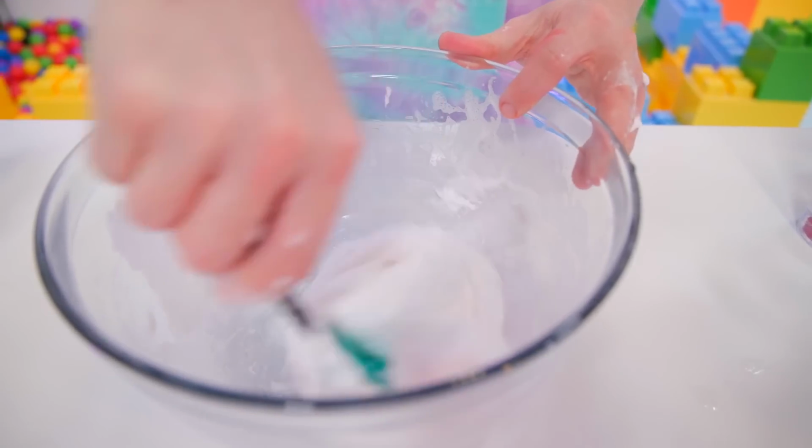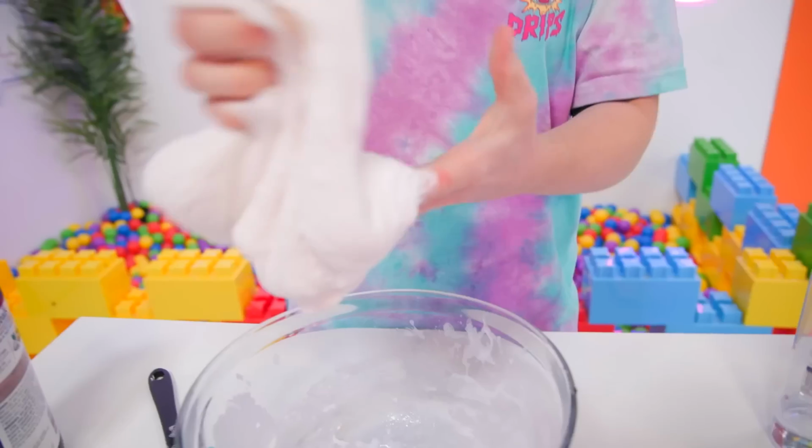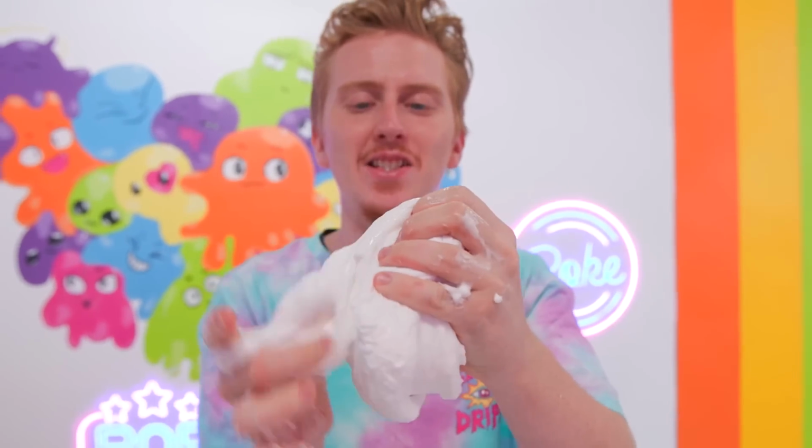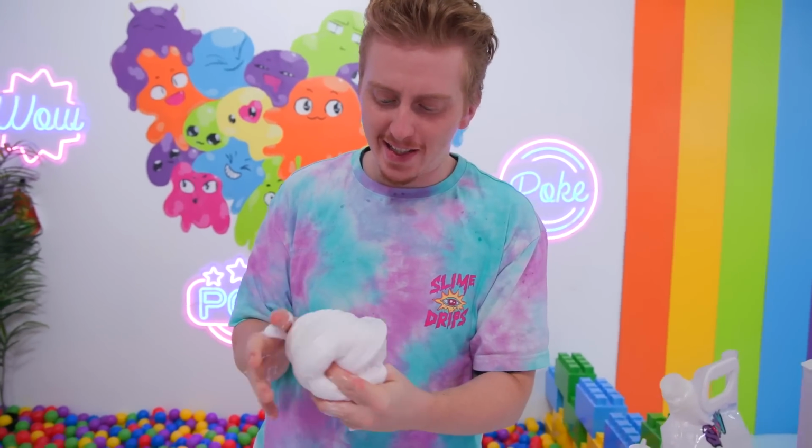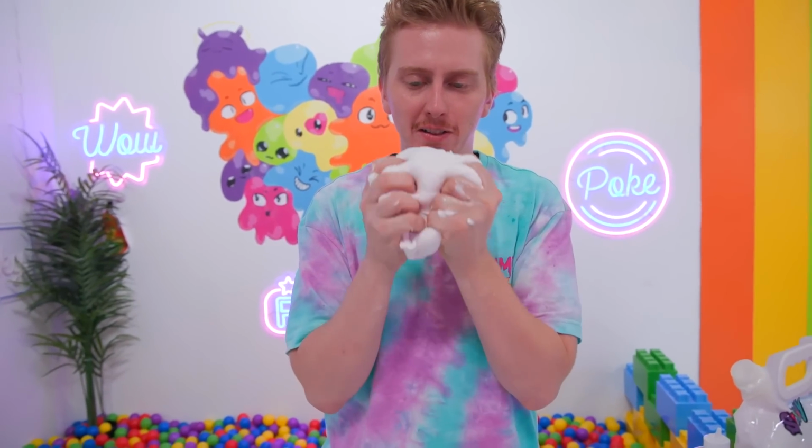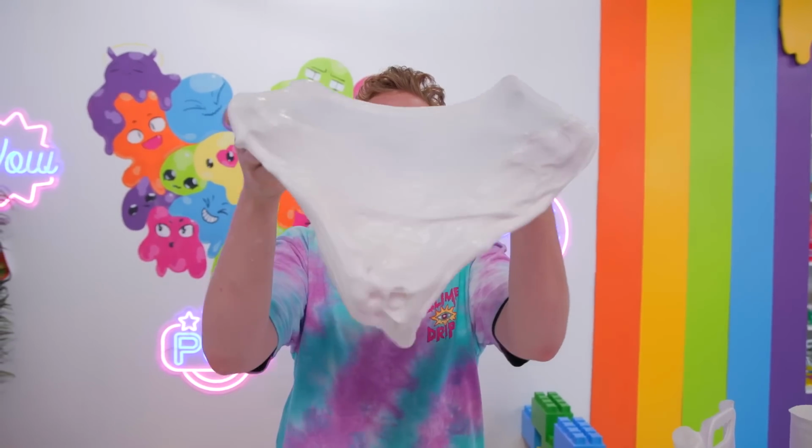Okay, so this is foaming up exactly like I thought it would. Oh, it's making sizzling noises. This is great. I'm surprised. I think we got our first different texture. It smells amazing. It feels fluffy. And I think the more you play with it, the fluffier it gets. All right, this one definitely worked.